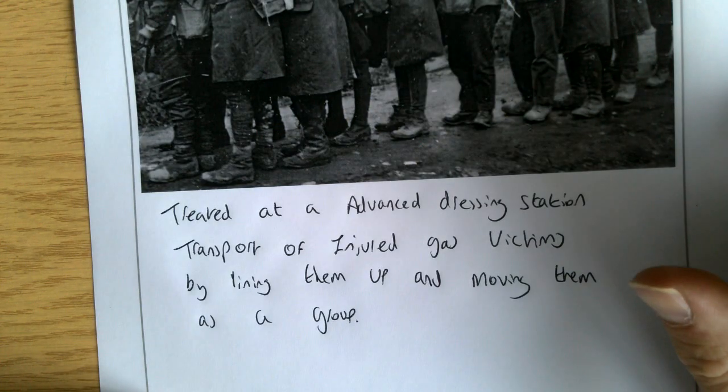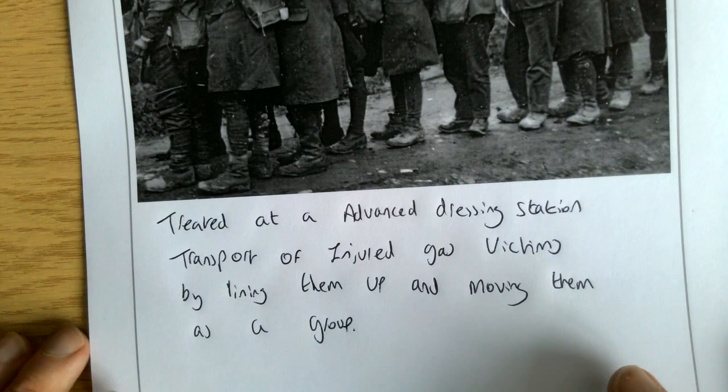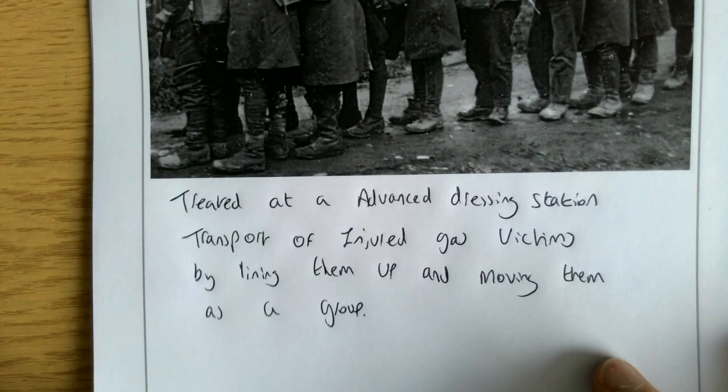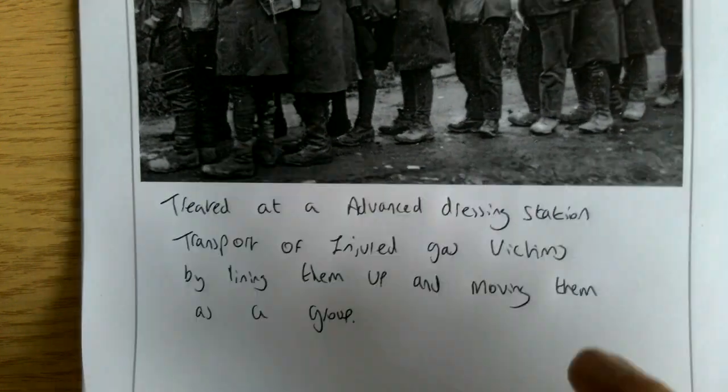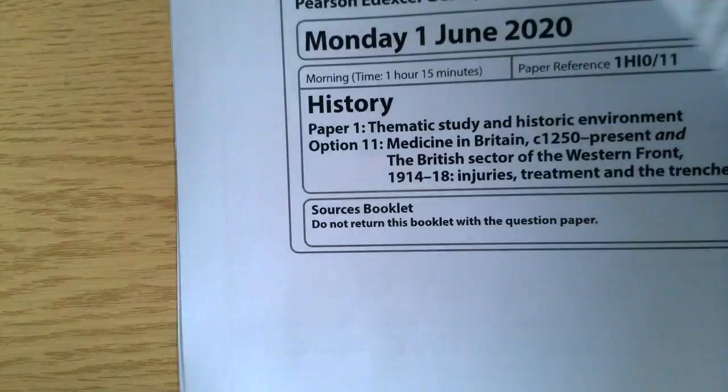That's quite a bit more difficult one, but it's just something to think about there. Lining them up, transporting them because their eyes have been damaged by the gas. Okay, so they can't see. So you transport them as a line. The person at the front of the line can see. That's what I would take from it.